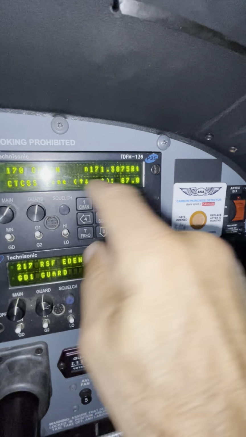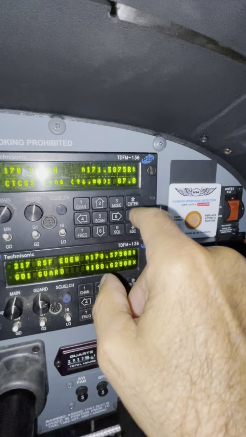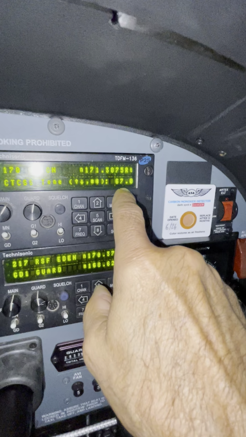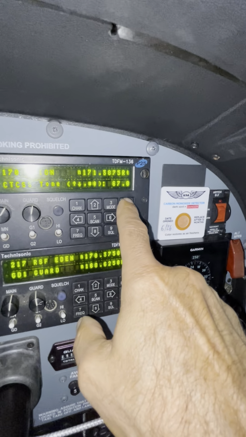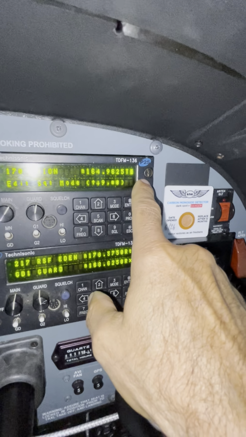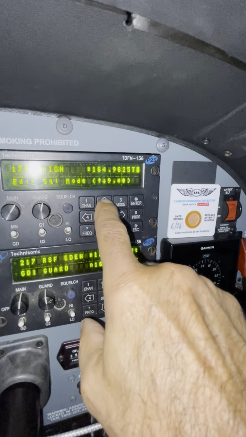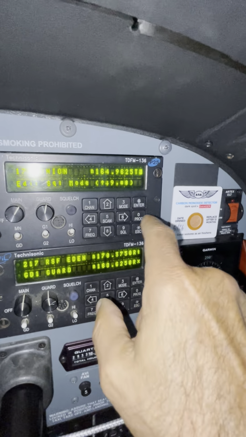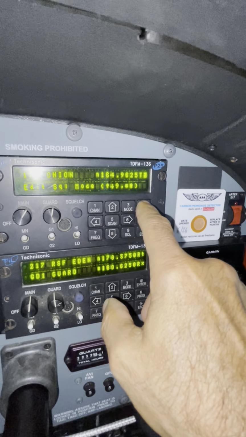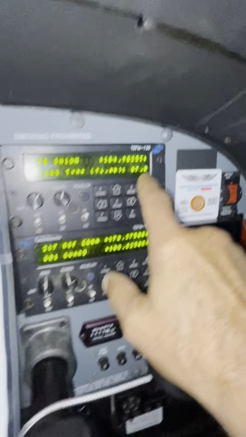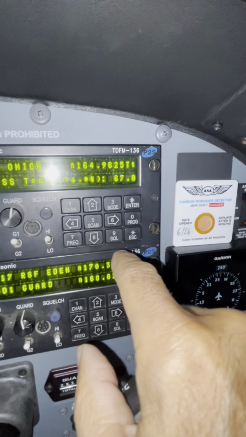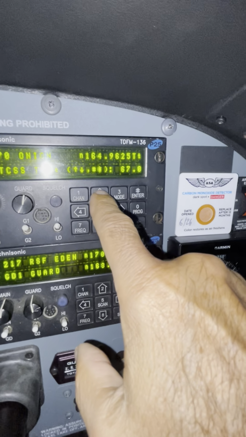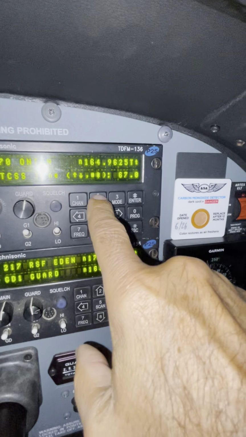And now it's saying cycle around to find the tone. Well, the first one was 67.0, so we already have it there. So I press enter. And now it's asking me, does the transmit have a tone? And I say, yes, has a tone, up and down, and then enter. Now, which tone is it? It's 173.8. So here I don't type the numbers, I just rotate on all the tones that are possible.